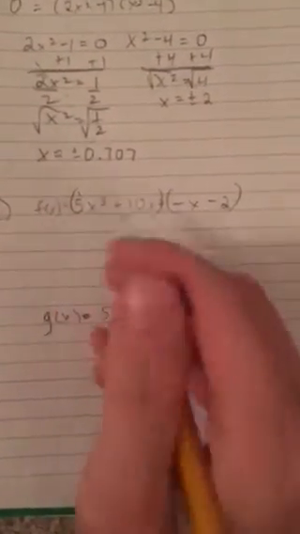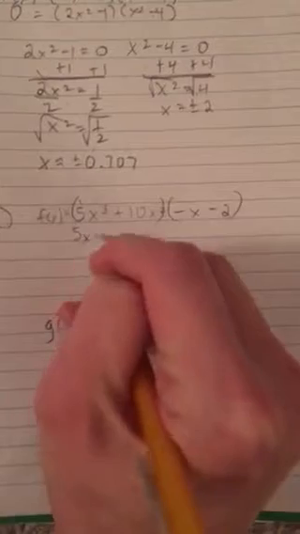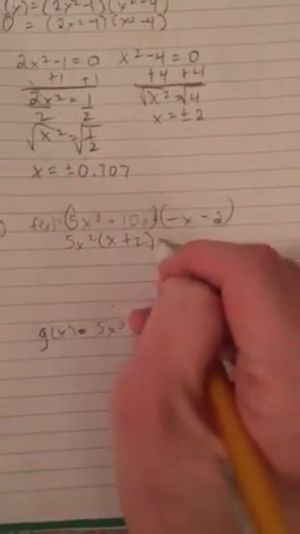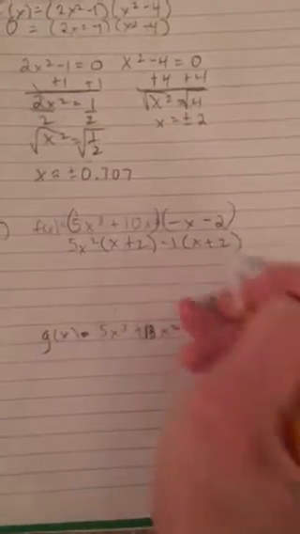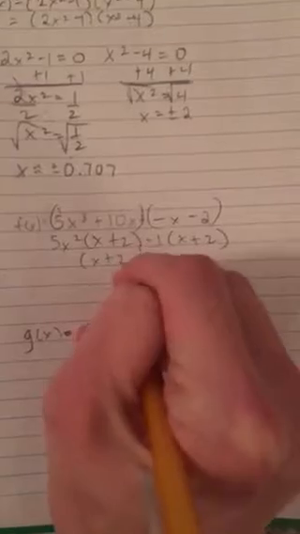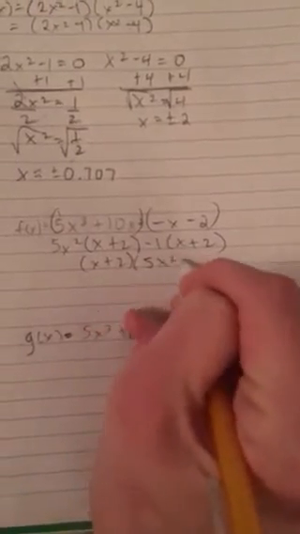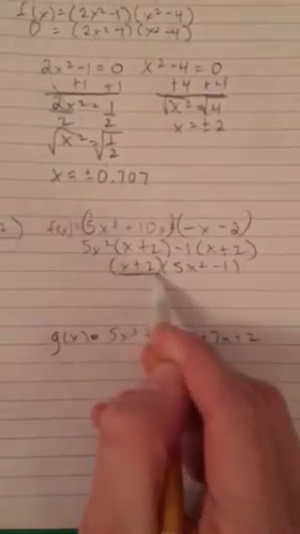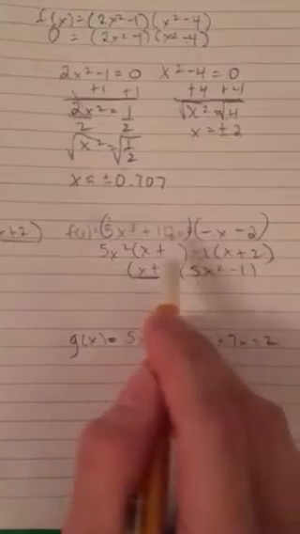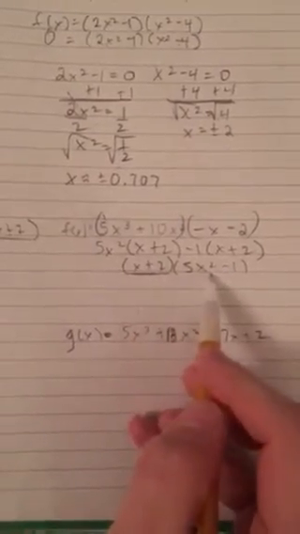Here I have a 5x squared in common, and that gives me an x plus 2. Here I have a -1 in common, that gives me an x plus 2. And then if I group, I get x plus 2 times this factor, 5x squared minus 1. So that's excellent. This is showing me that x plus 2 is indeed a factor of this function because I'm able to write it into factored form.